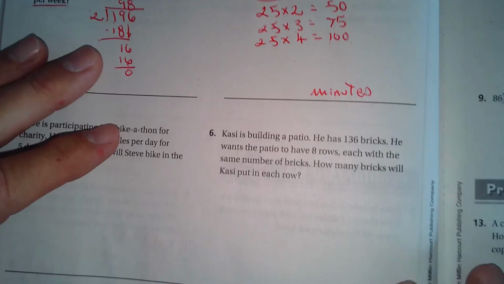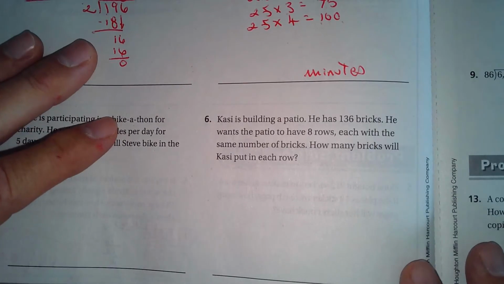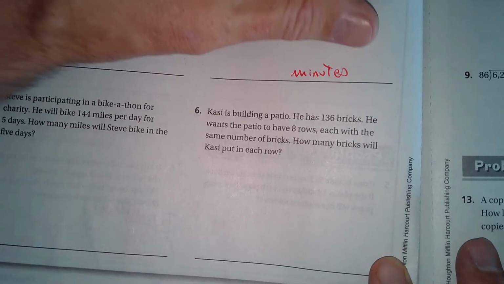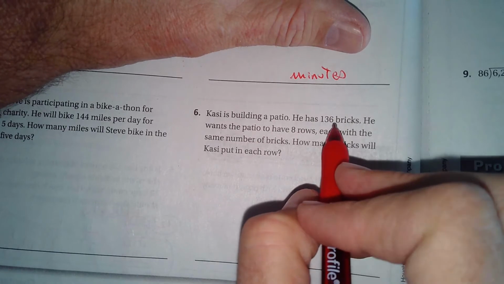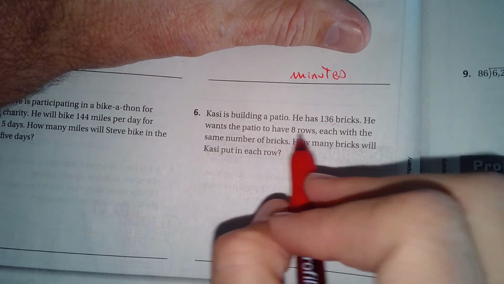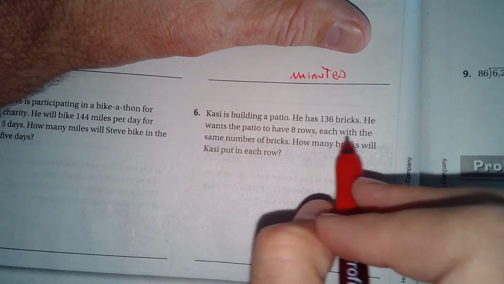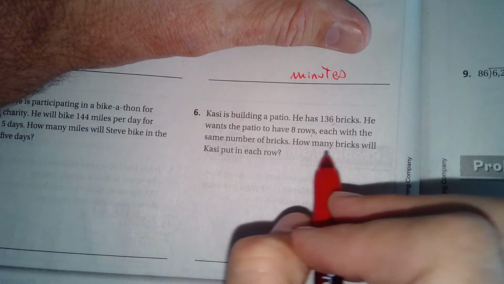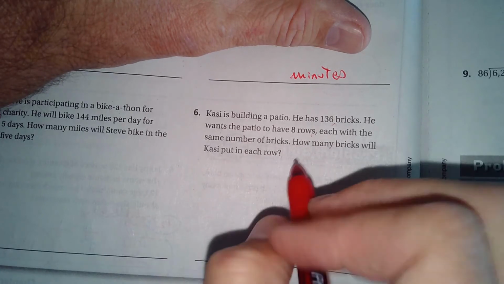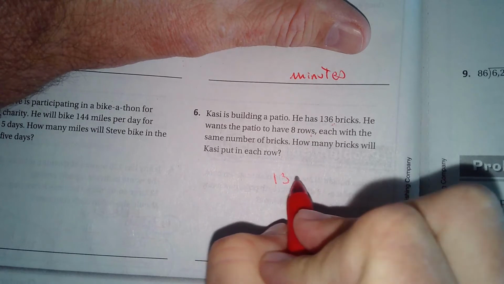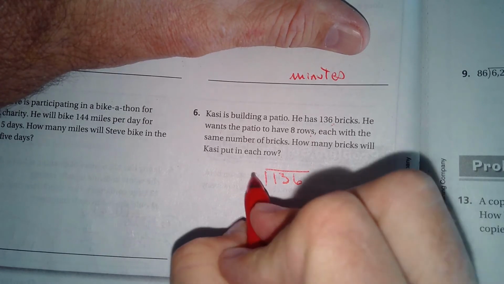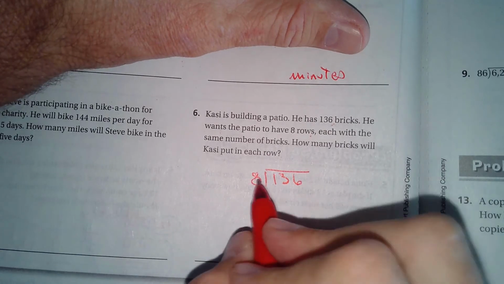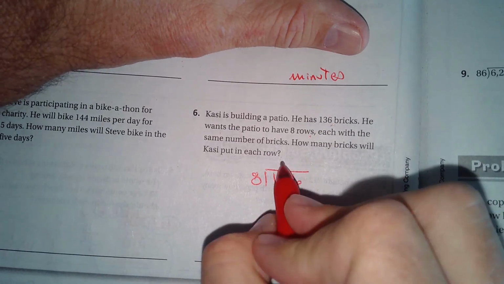How about number 6? Cassie is building a patio. He has 136 bricks. He wants the patio to have 8 rows each with the same number of bricks. How many bricks will Cassie put in each row? Well, again, this is sort of like what we've been doing. 136 divided by 8, right? 8 doesn't go into 1, but it does go into 13 once.